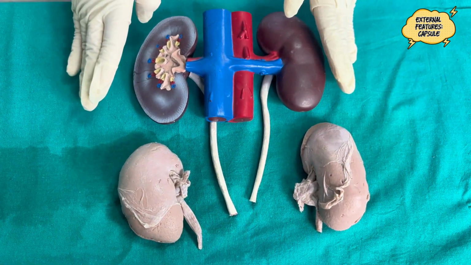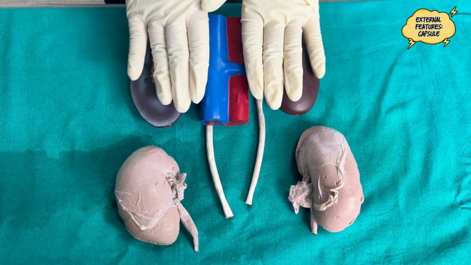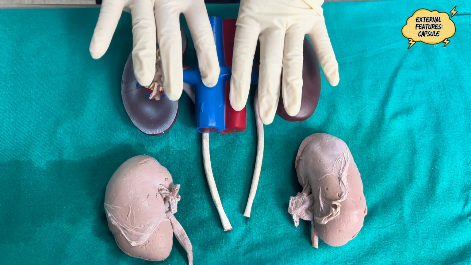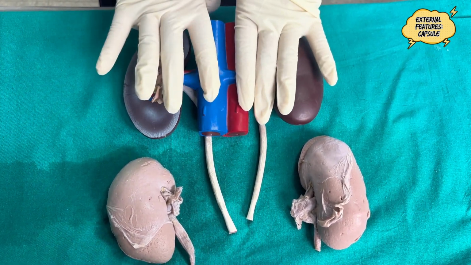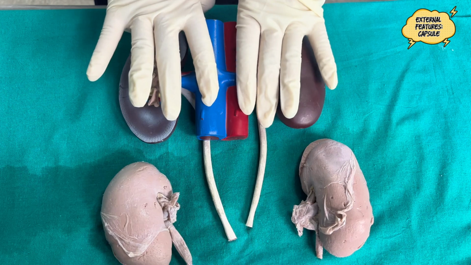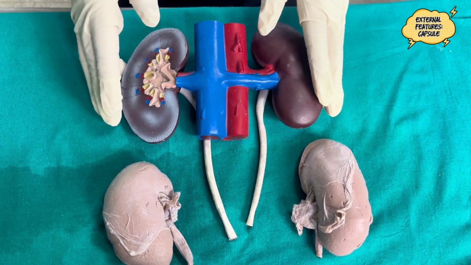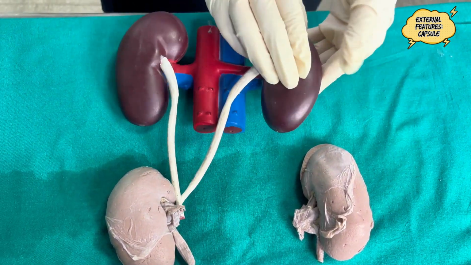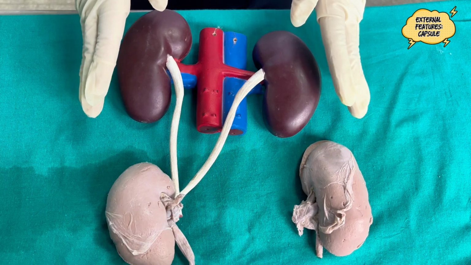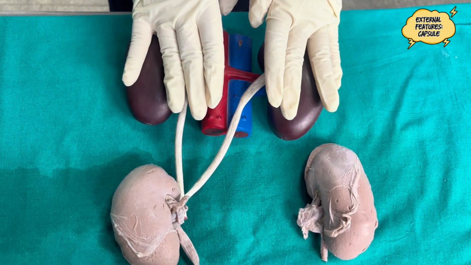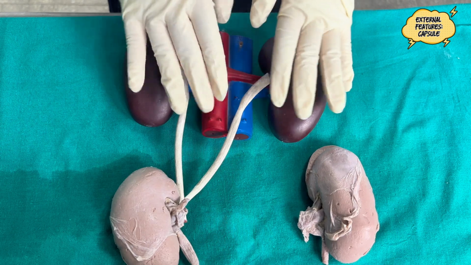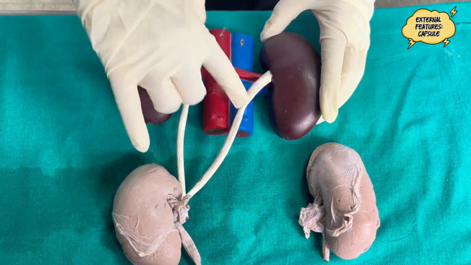So this renal fascia comes and communicates with each other and blends with these vessels, that is the aorta and the inferior vena cava. Whereas the posterior layer, this fascia covers the back of the kidney and the renal vessels and blends with the psoas fascia, and it's attached to the body of the lumbar vertebra.